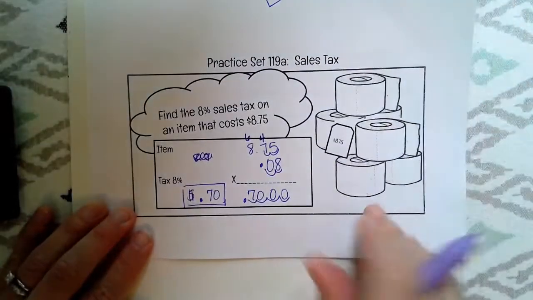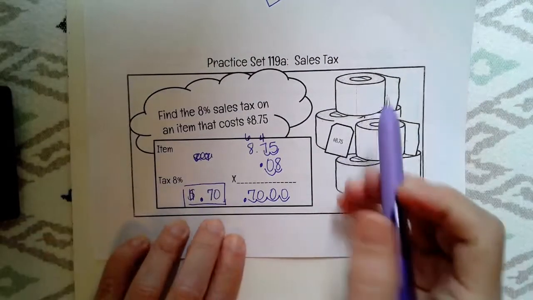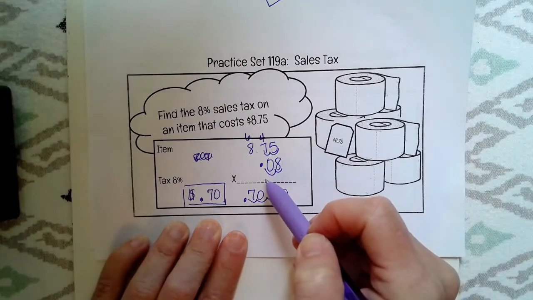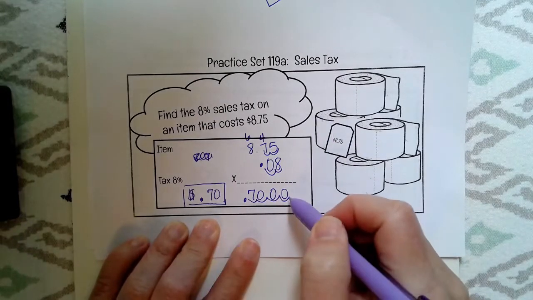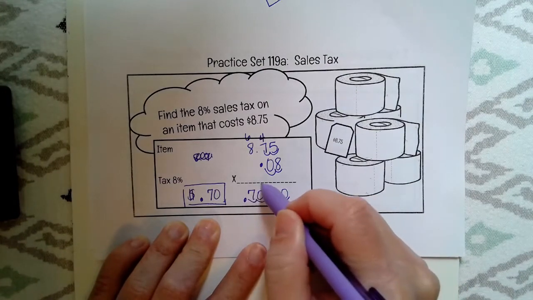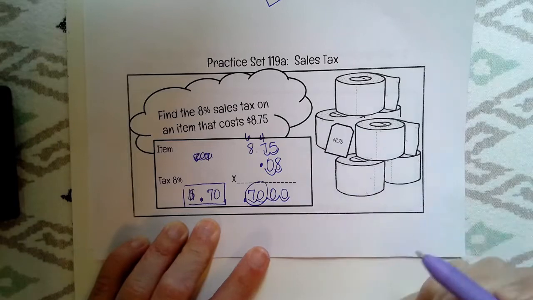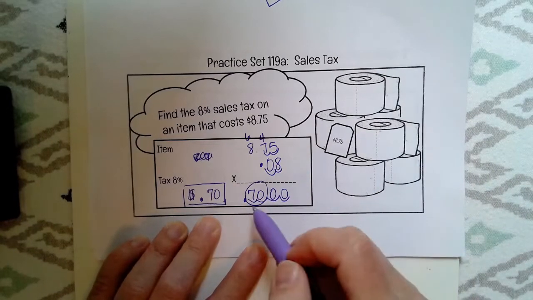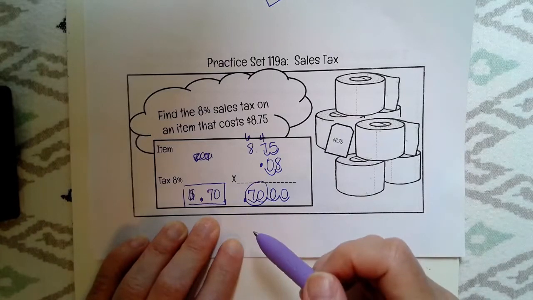Did you do the work? Alright, let's look at your practice problems. So the first one, if you paid careful attention, you'll notice that it just wanted you to figure out the tax. So we took the cost of the item, $8.75, multiplied that by 800ths, and moved our decimal place over 4 times, and then rounded it to the nearest hundredths place. That gives us 70 cents.